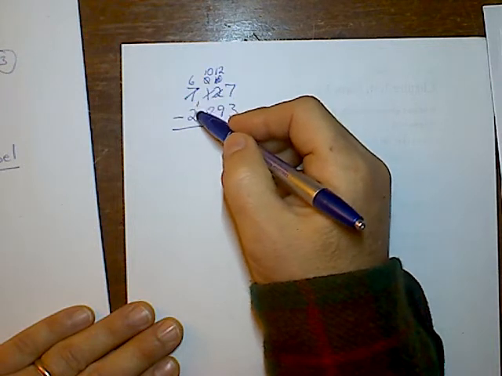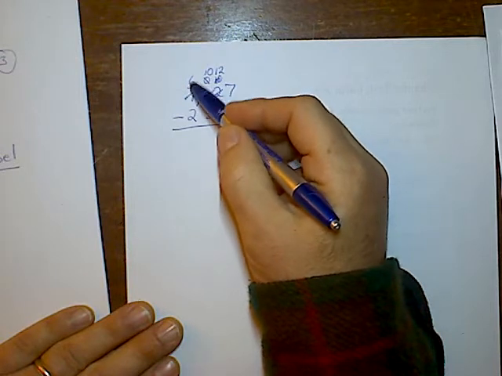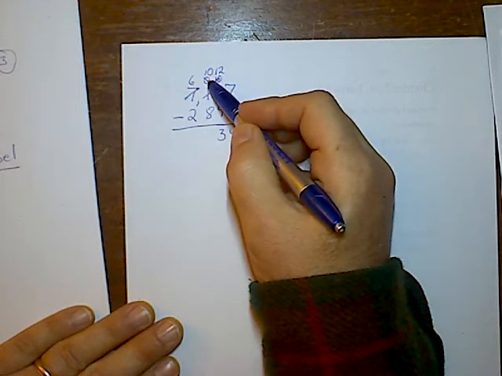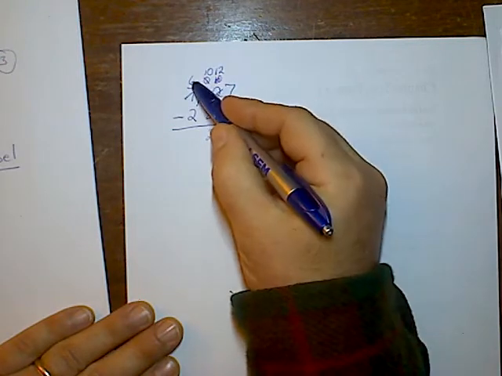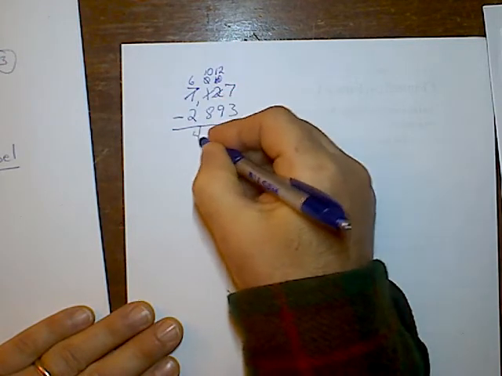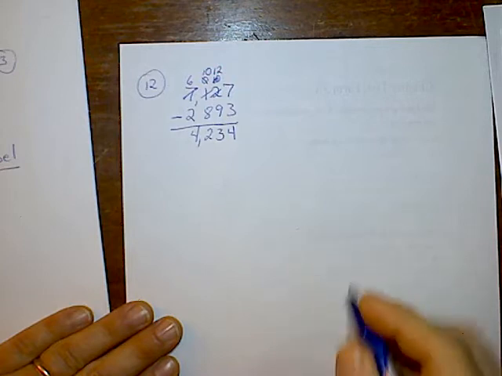And then when they subtract 7 from 2, they're going to be wrong. So make sure you're always doing this first, then give it to where it's going. 10 minus 8 will be 2. And then 6 minus 2 is 4. So hopefully you got 4,234 for number 12.